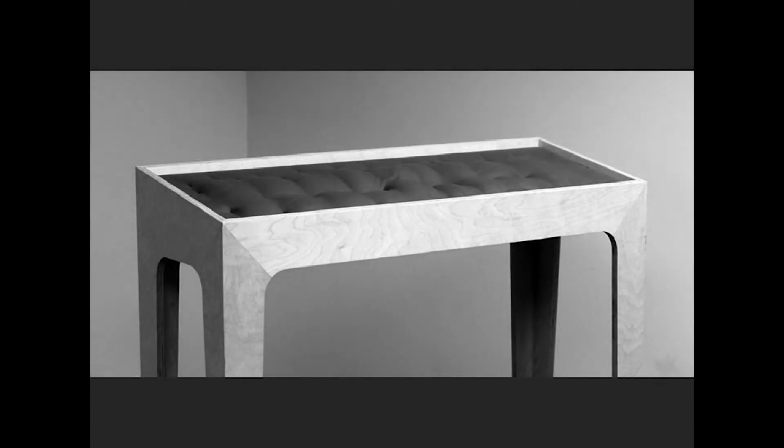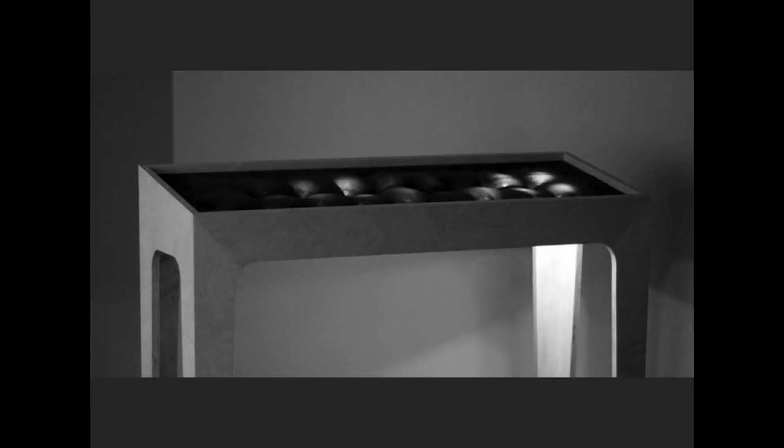So here we take the top off. We have this kind of soft, lumpy input device that we can push around, and then there's a display as well. So there are LEDs embedded within it.